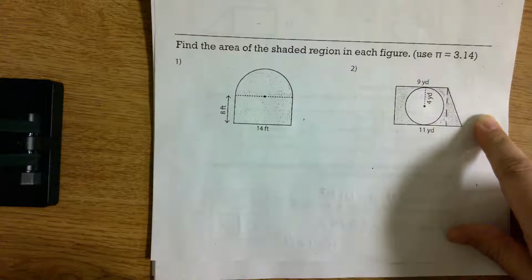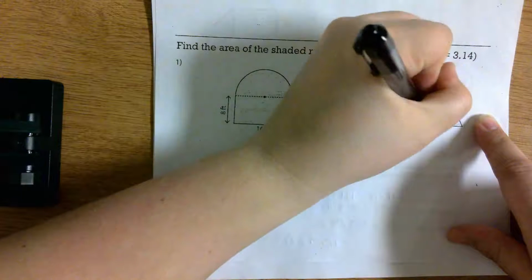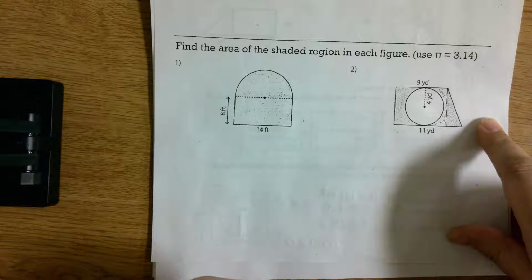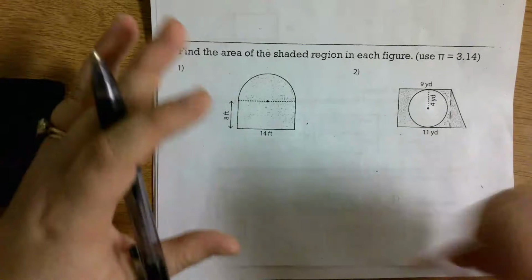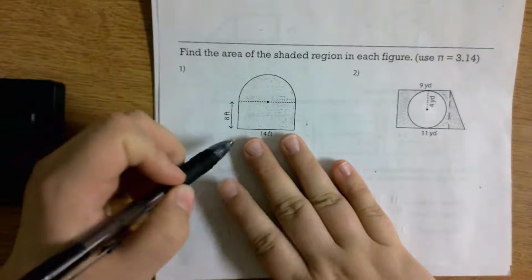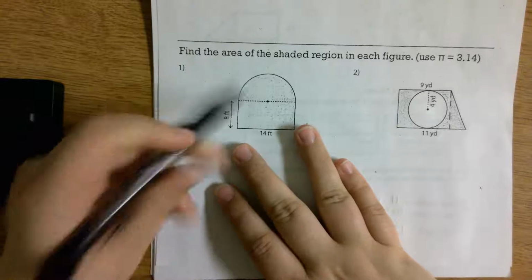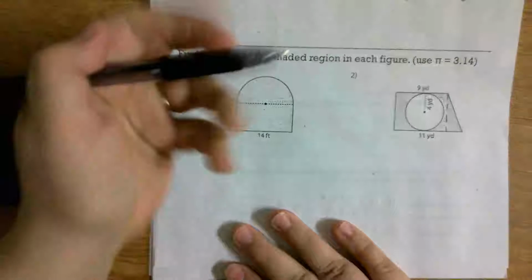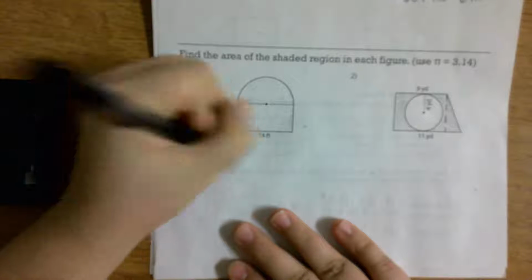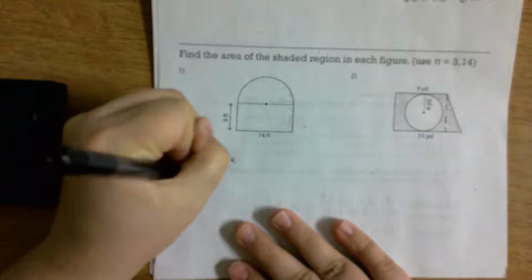Okay? And your diameter will be equal to the height of your triangle. So we're going to go back and look at this one first. This already split our 2 shapes. So we've got a rectangle and we've got a half circle. So I'm going to write down rectangle, and I'm going to write half circle.